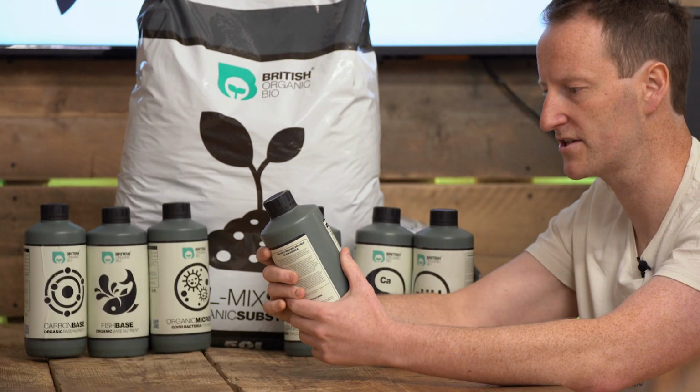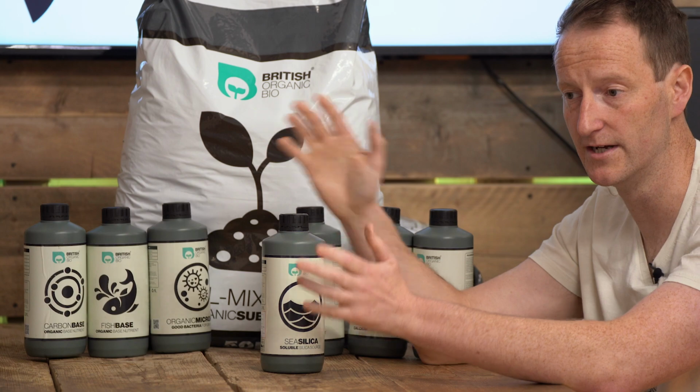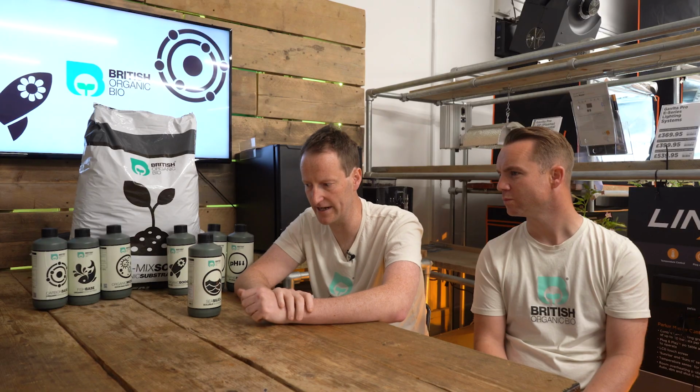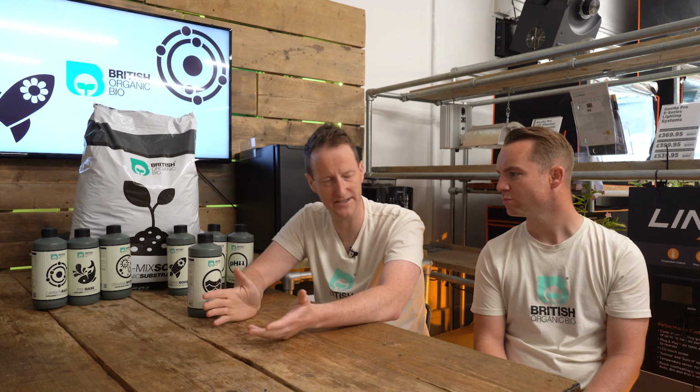So it's got a silicon content here of 5.2%, which is really high even for a silicon product, even a non-organic one. And so you put this onto your crop. Why are we interested in silicon? It's not an essential nutrient. It's because it makes plants really strong and rigid, and that has been shown.